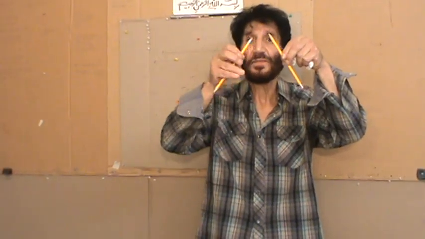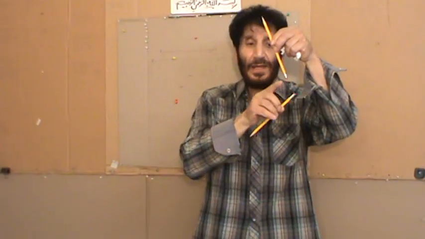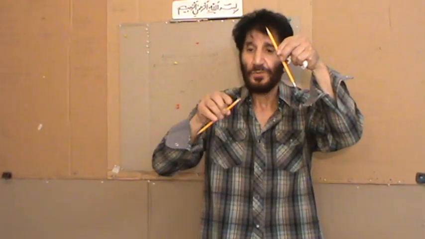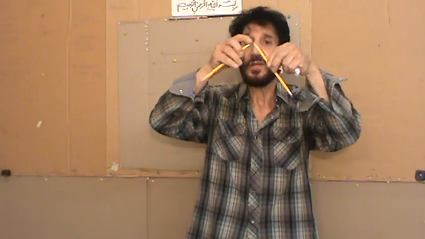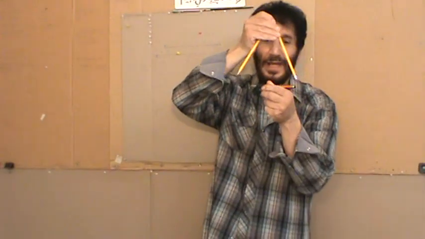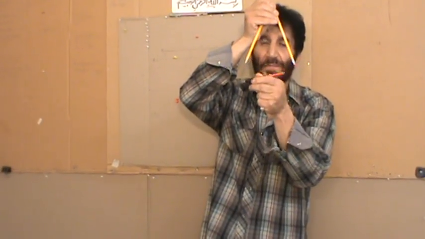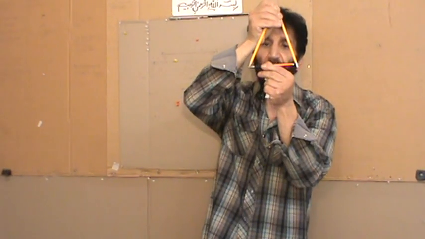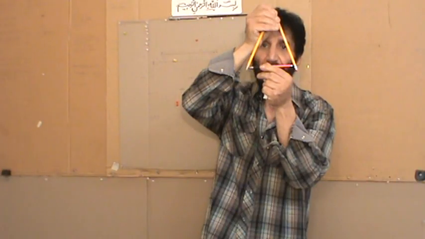The head of this will be added to the tail of this one, and then from the tail of this to the head of this one will be the resulting vector. For example, the pen in my left hand is the result of the addition of these two vectors.